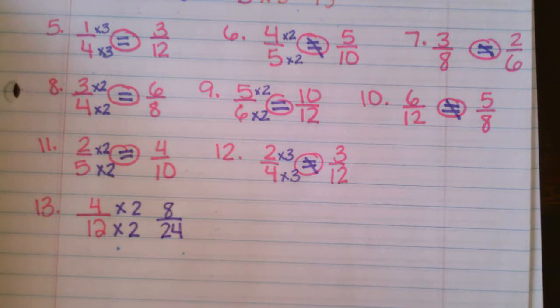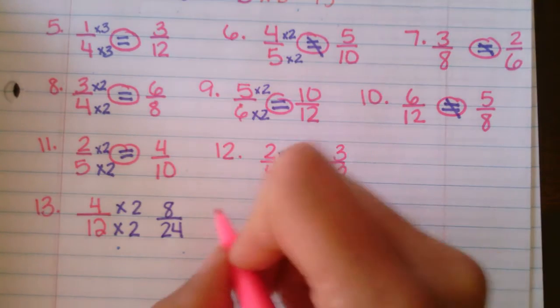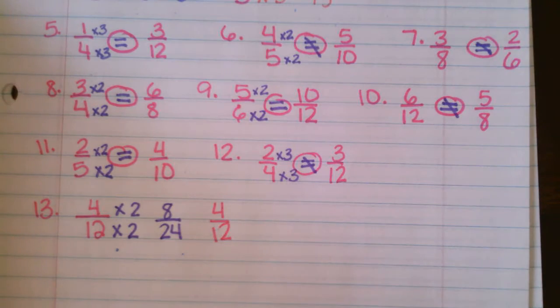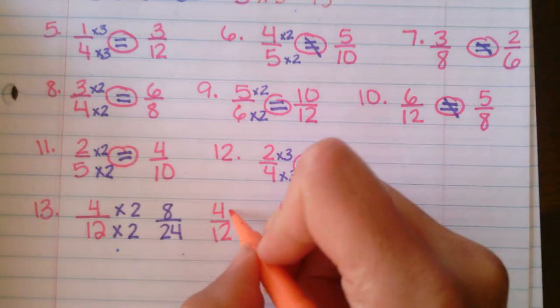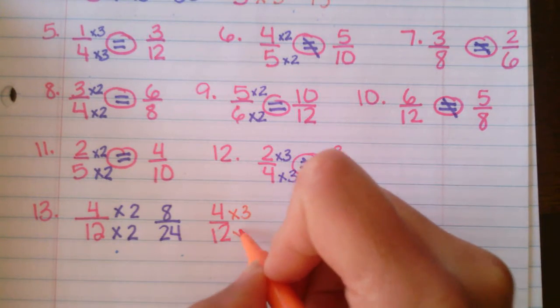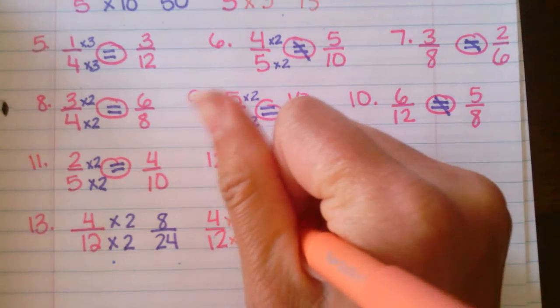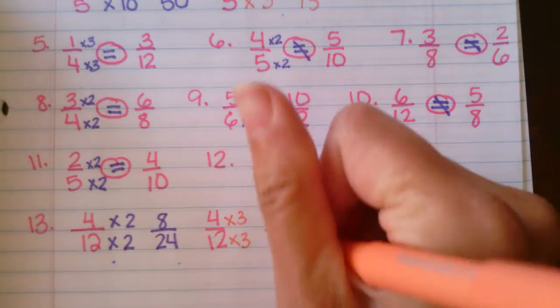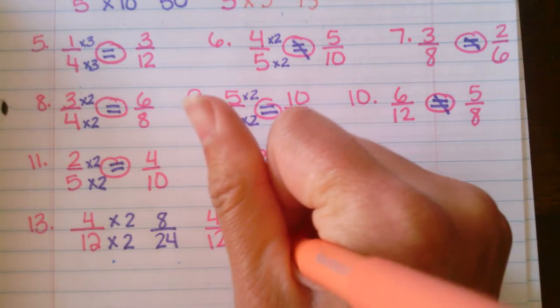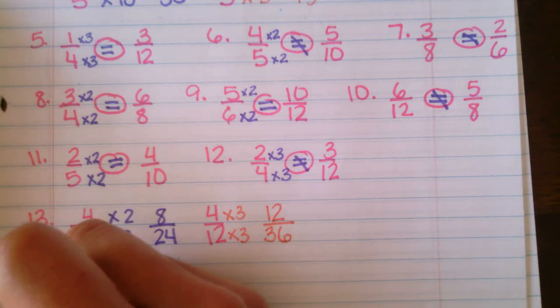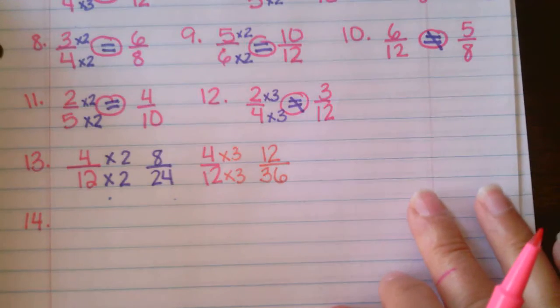We always start back with our original fraction of 4/12, and we can multiply it by 3. 4 times 3 is 12. 12 times 3 is 36. So there are 2 equivalent fractions to 4/12. Again, you can always pick your own numbers to multiply the top and the bottom by.